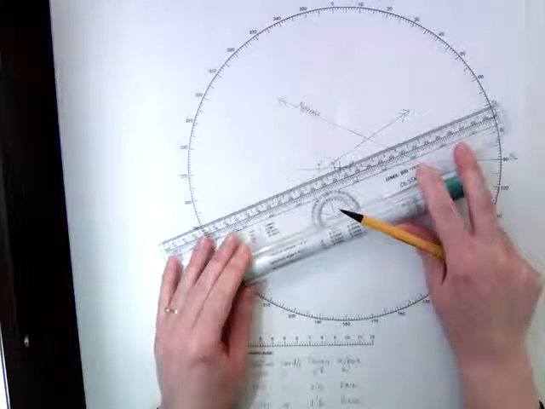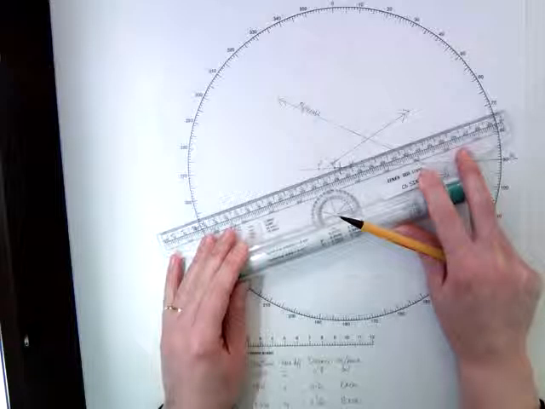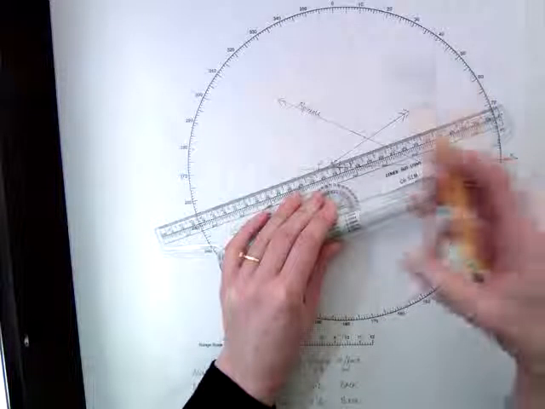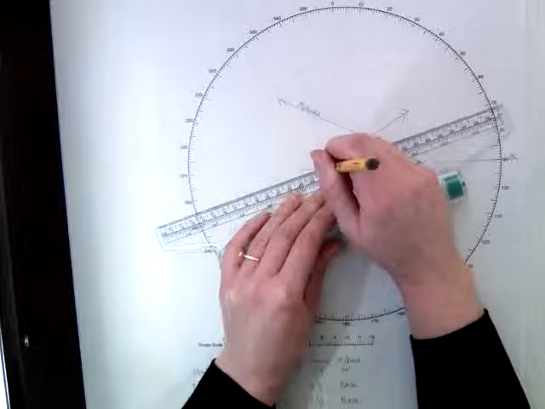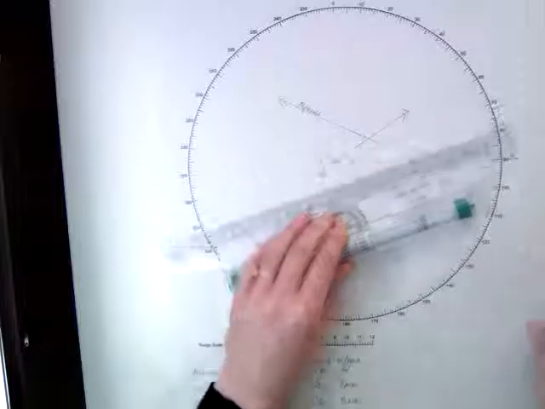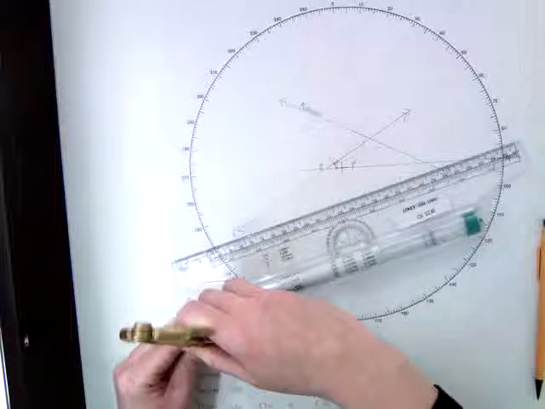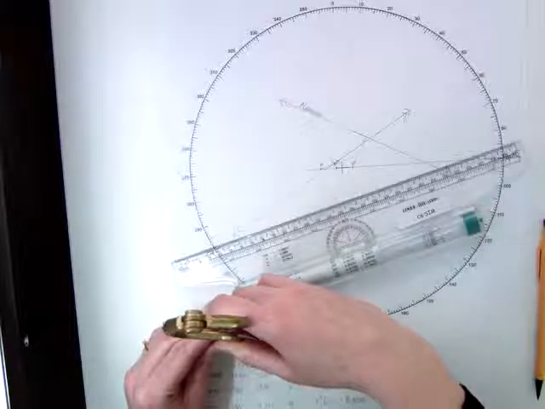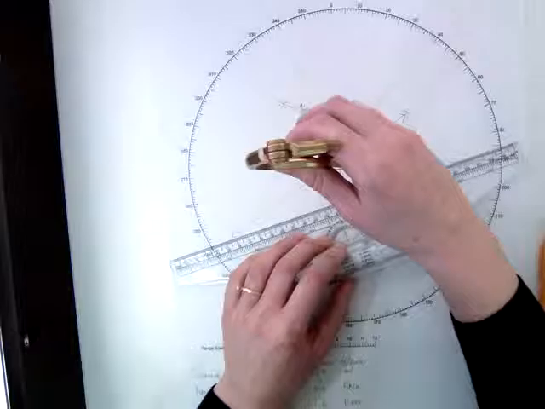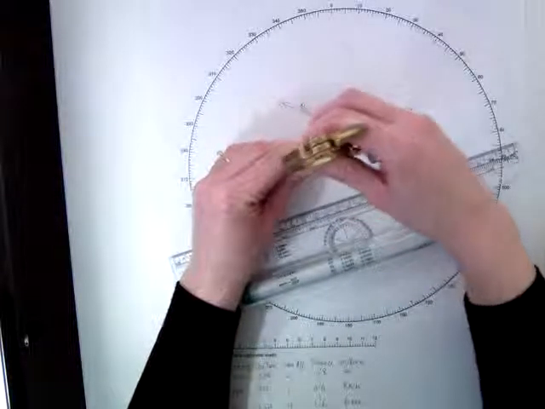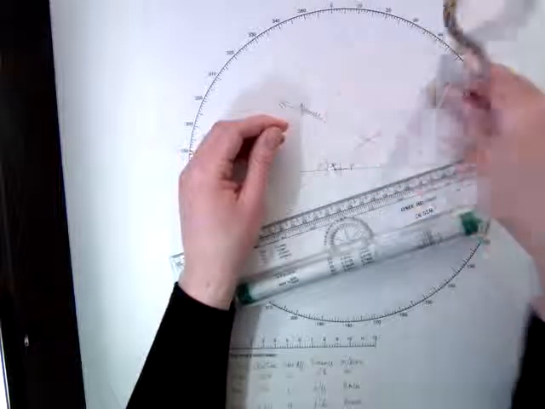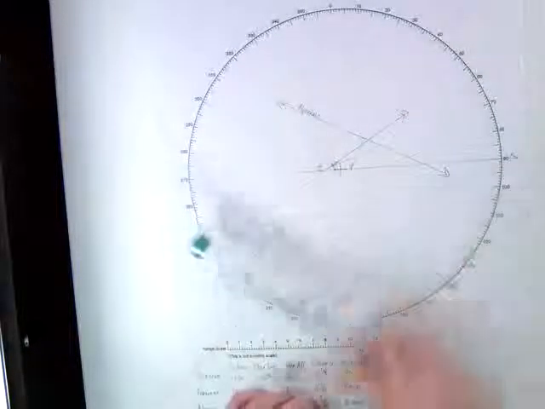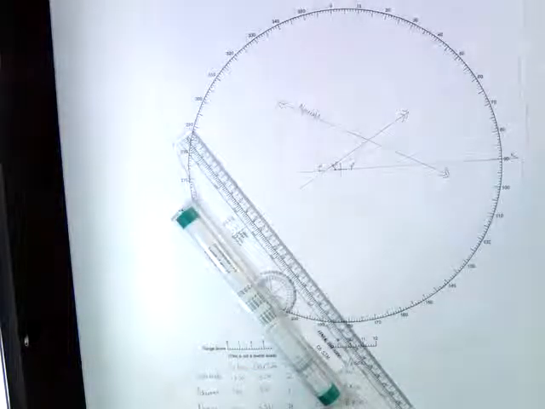So we measure 253.5, and instead of plotting it towards in the direction of the azimuth, we have to plot it away, so we plot it along the reciprocal, and it's 4.2. Position line 163.5 to 343.5.